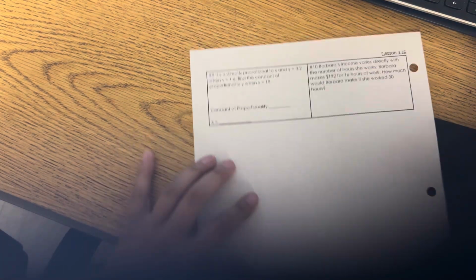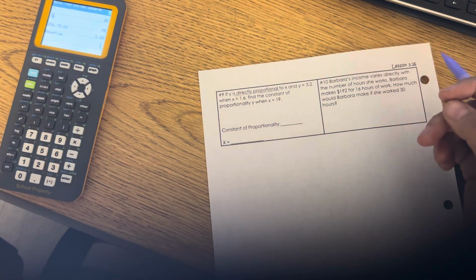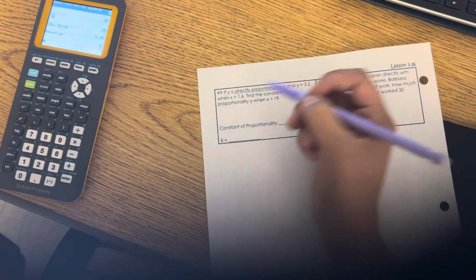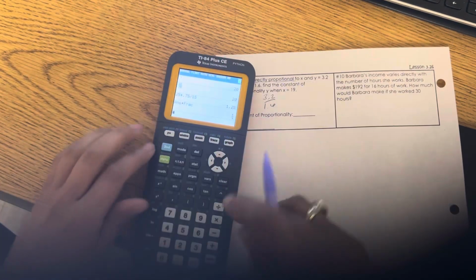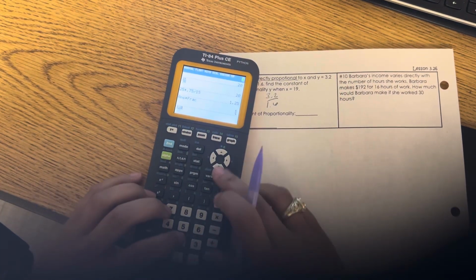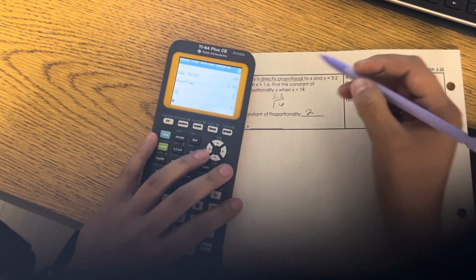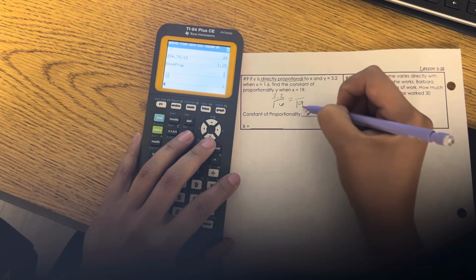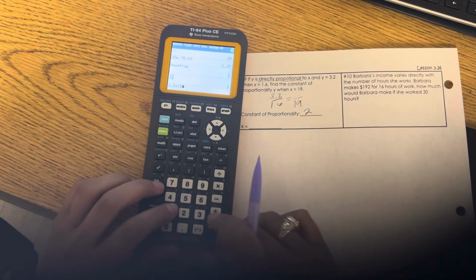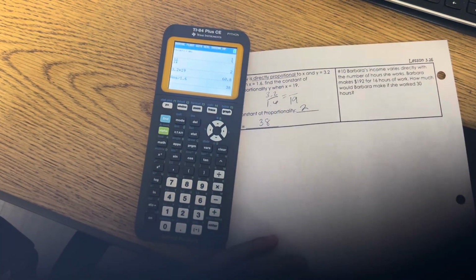Just some other ways you could see your questions, of course, like number 9, if y is directly proportional, which is another way they'll say varies directly, y is 3.2 and x is 1.6, so it'd be 3.2 over 1.6. I can type that in as a fraction, and it would be 2, which would be my constant of proportionality. And then x is 19. What would y be? Which means 19 needs to go in the denominator. 3.2 times 19 divided by 1.6, and I would get a value of 38.